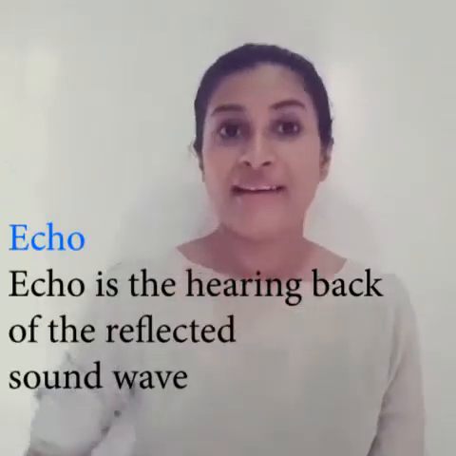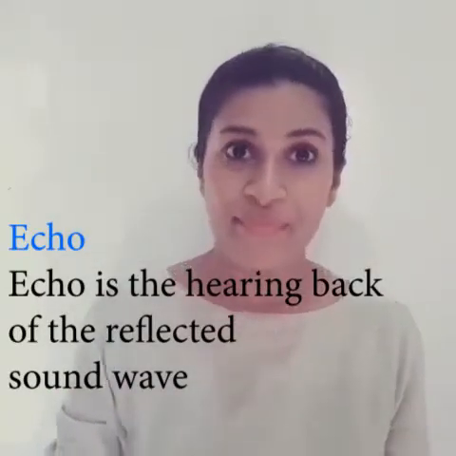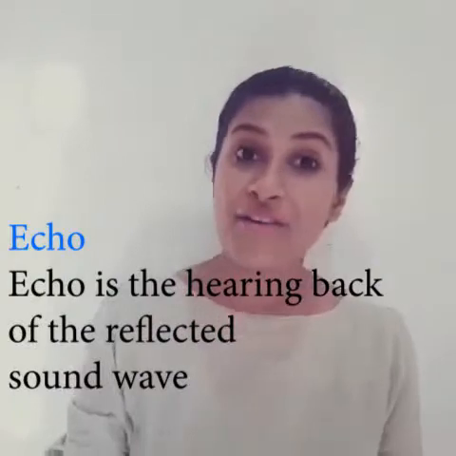Echo is the hearing back of the reflected ray. Hearing back of the reflected sound wave is called the echo. But you will think that if the reflected rays are heard back, so why can't we hear what we talk now? Always we don't experience this echo. The reason is our brain takes an interval to identify one sound wave from the other.